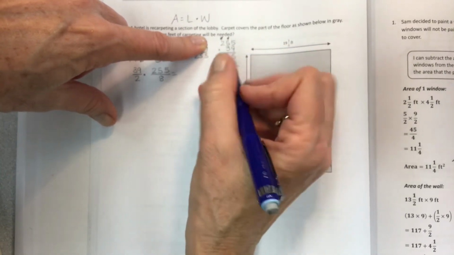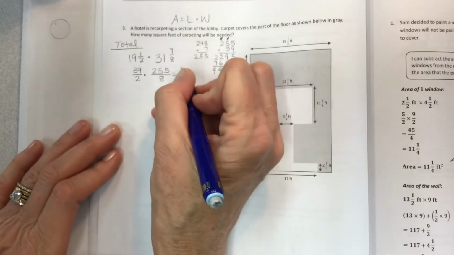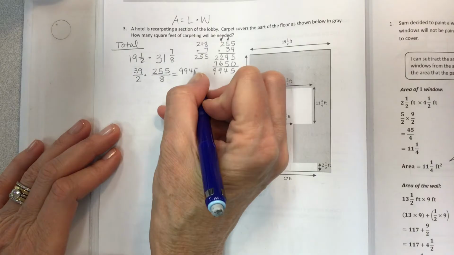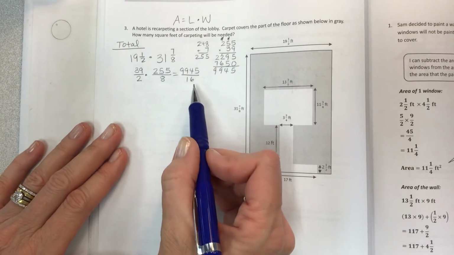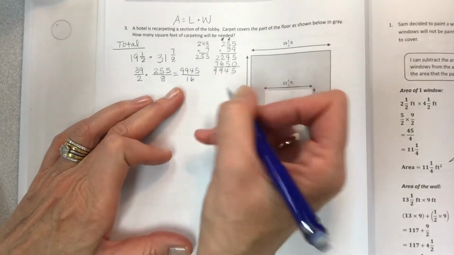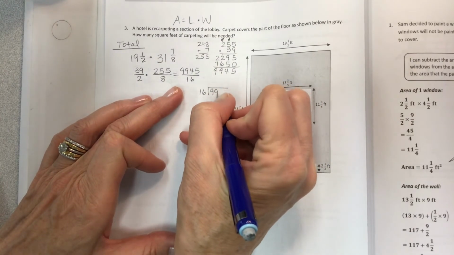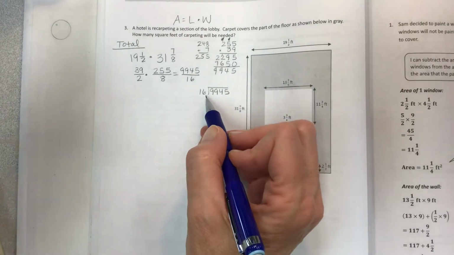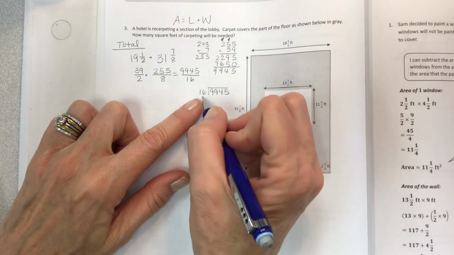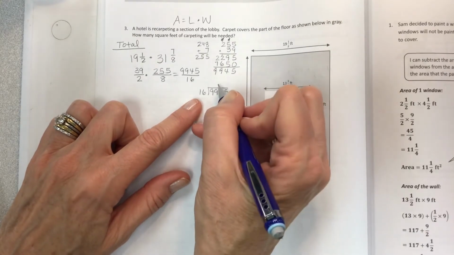I am going to check myself every step of the way. 9,945 over 16. And now we have a super fun division problem. And this is why you guys are like, oh, this is terrible. 9,945. It's not so bad. So let's round up 16 to 20. 20 would fit into 99 about 5 times. So it's either going to be 5 or 6.